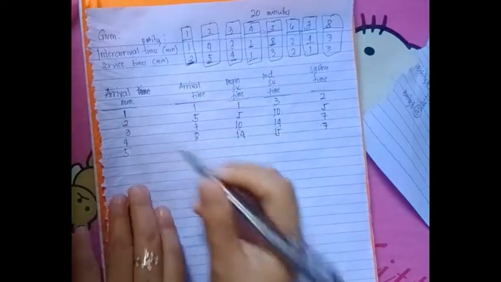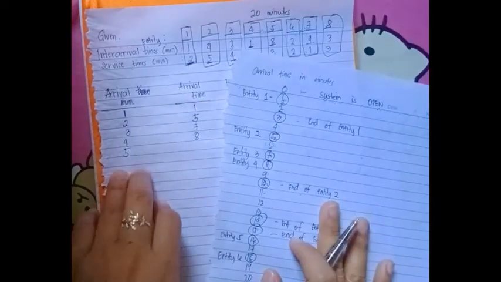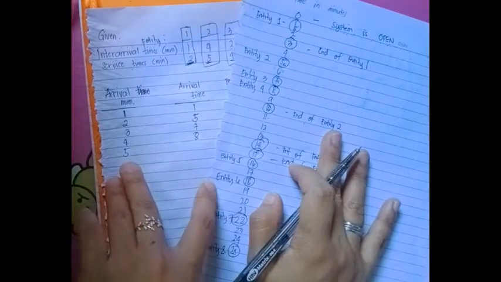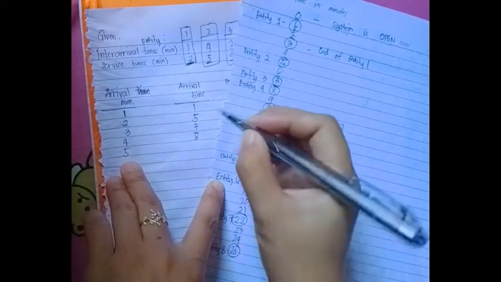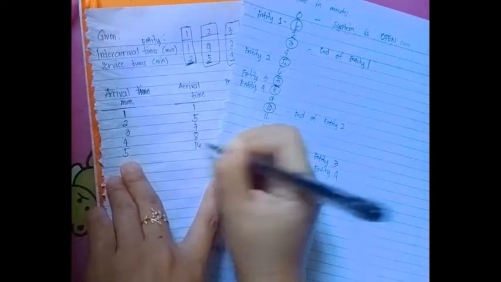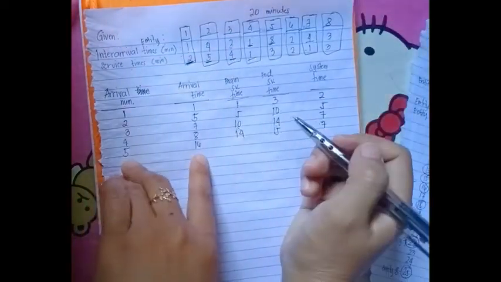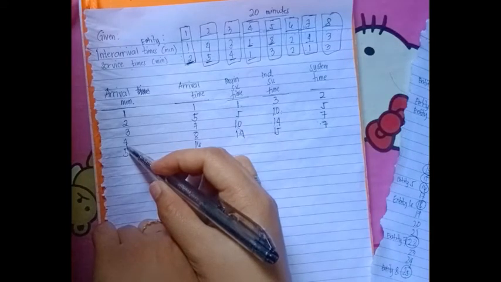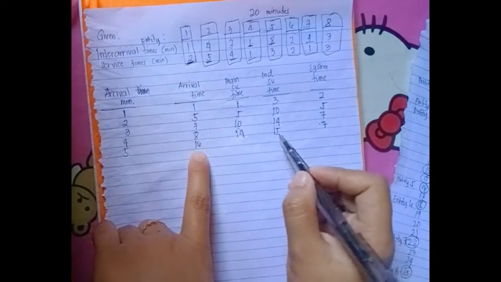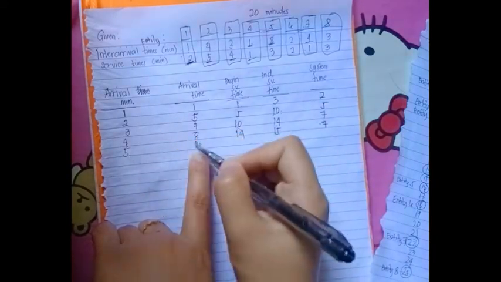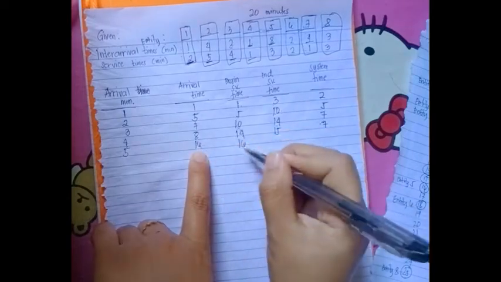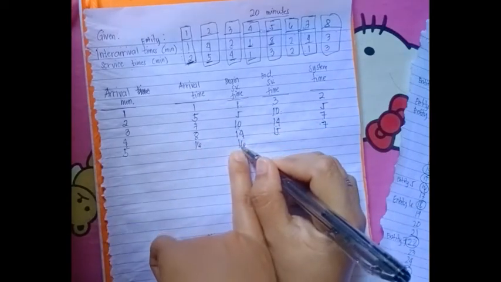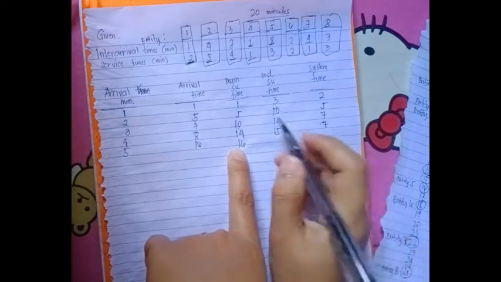Let's say entity 5 has entered. So, here in our data, the arrival of entity 5 is 16. Okay. And since entity 4 ended at 15 minutes, entity 5 can start right away upon entering. So, 16 is its begin service.